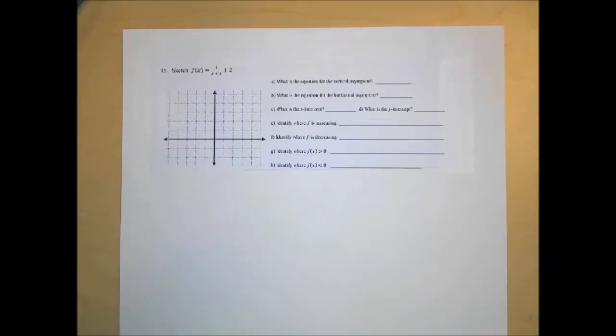Okay, so problem number 15 is a comprehensive rational function problem. A lot of the answers are going to be based on the graph, but some of them are actually algebraic answers. But like I said, they're based on the graph, so the first thing we should probably do on this problem is graph it. So, the function is 1 over x plus 3, plus 2.